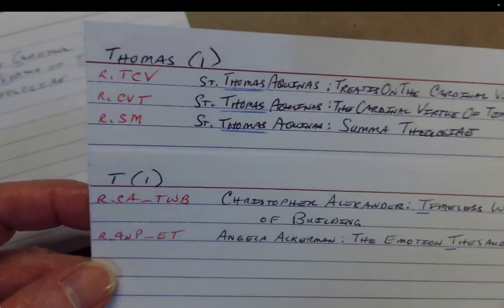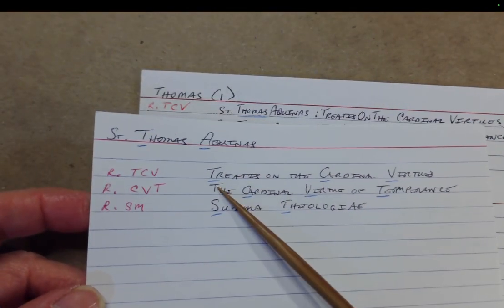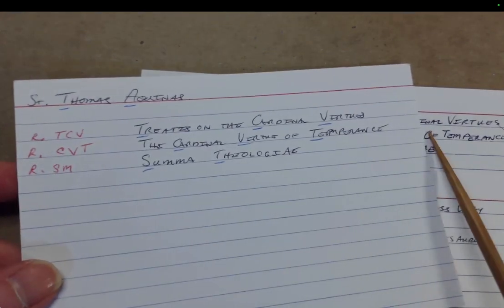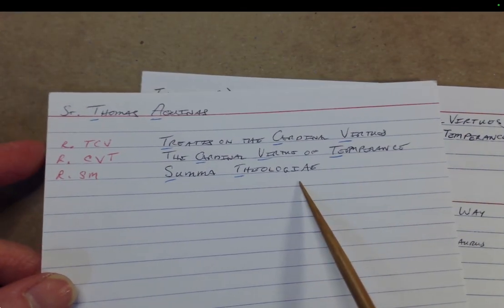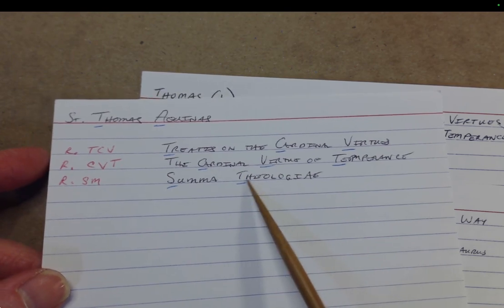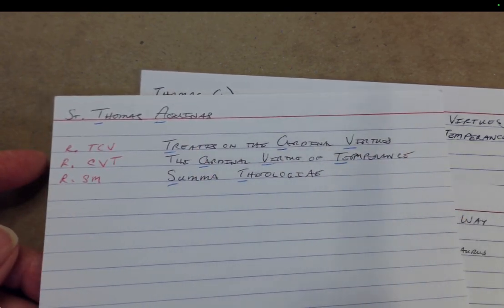As I look at these titles, I can see that it's not sparing me any T entries because I have a T for treatise, a T for temperance, and a T for theology. This card is actually going to still show up on my general T category because these versions of T are non-overlapping.